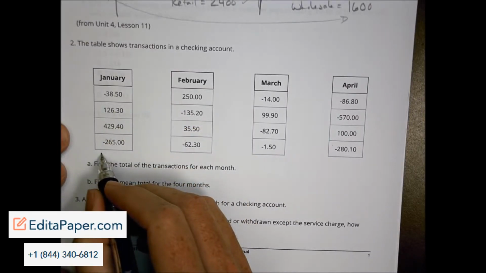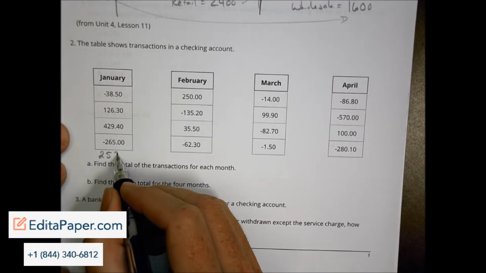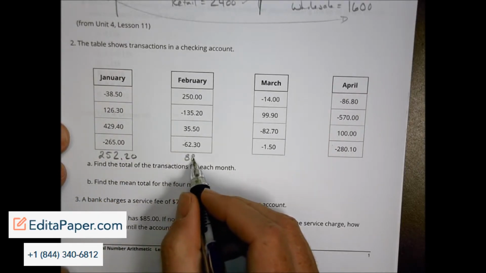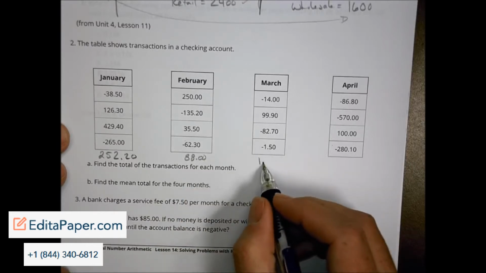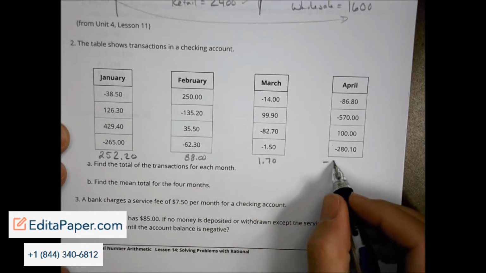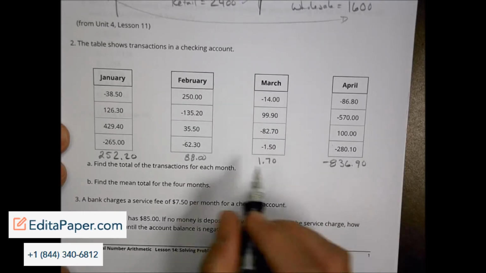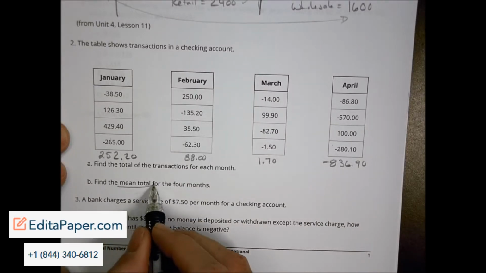When you do that, you come up here with 252.20. Here you come up with $88. Here you end up with $1.70, and here you have -$836.90. Find the mean total for the 4 months.